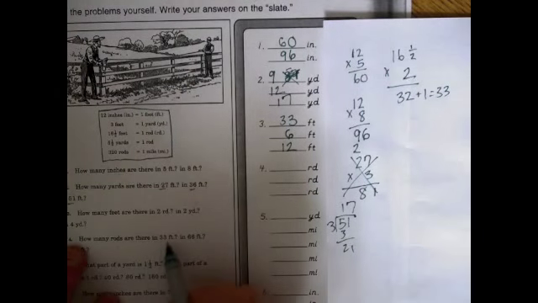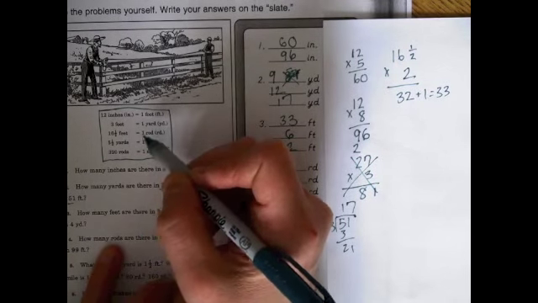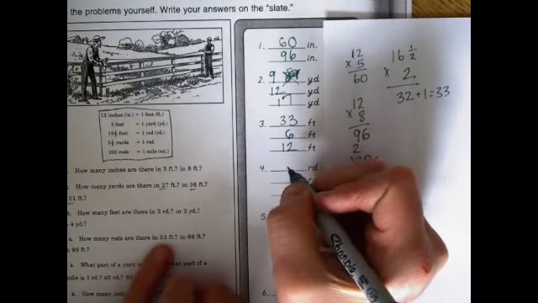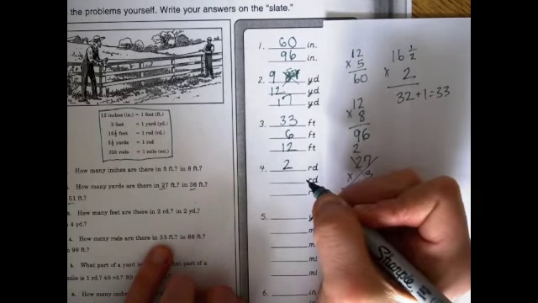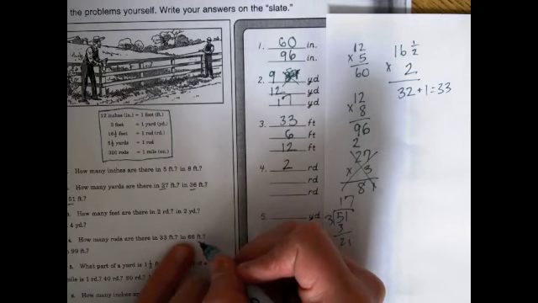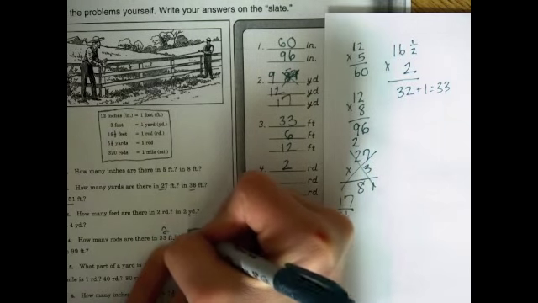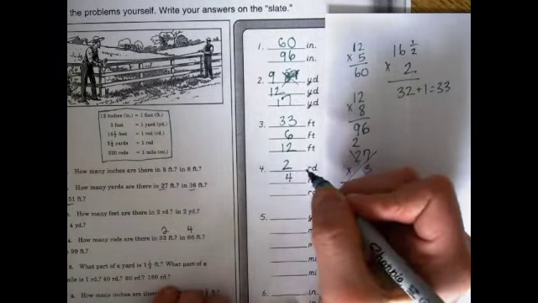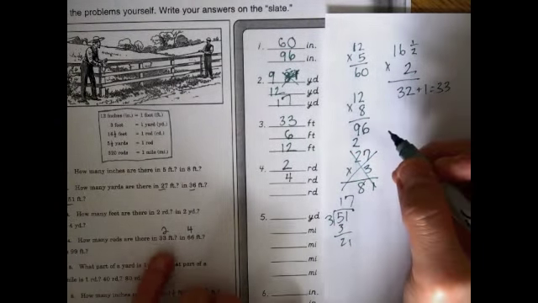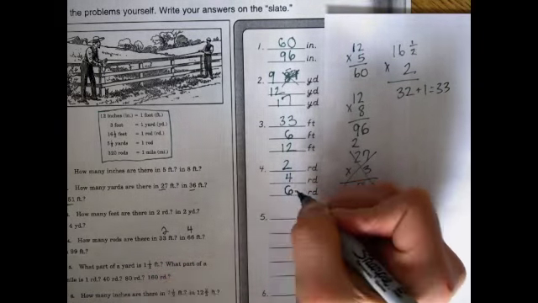Okay, number 4. How many rods are there in 33 feet? So if we have 33 feet, and we know that each rod is 16.5 feet, we know that there are 2 rods in 33 feet, because 33 divided by 16.5 equals 2. How about in 66 feet? Well, that's going to be double the number. So if there are 2 in 33 feet, there are going to be 4 in 66 feet. And then if I add on another 33, I get to 99. So that's 2 plus 4, which is going to equal 6 rods altogether.